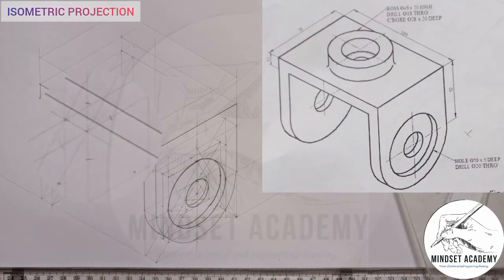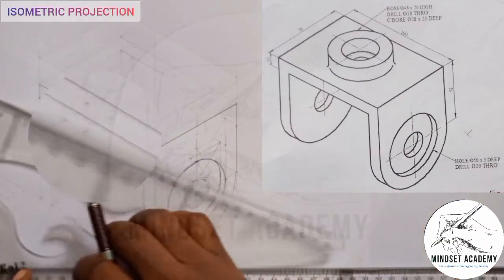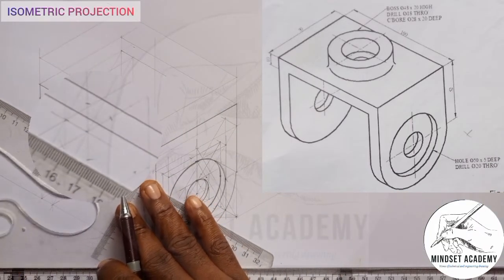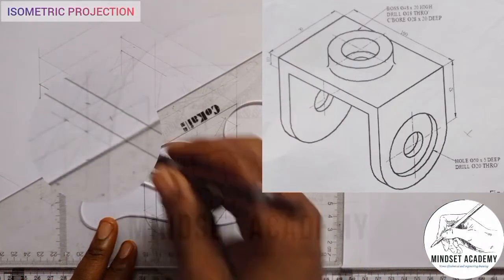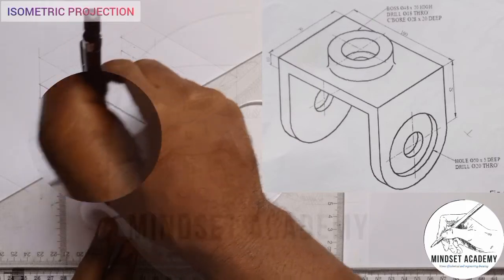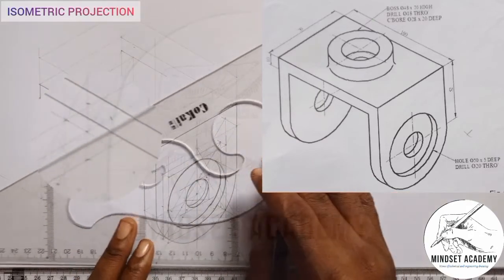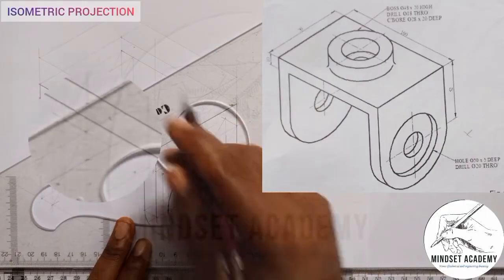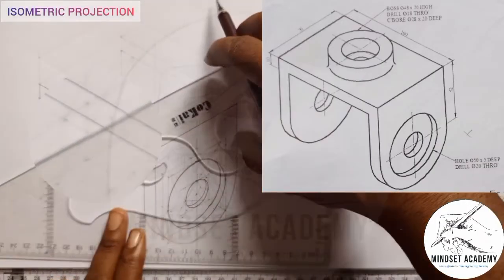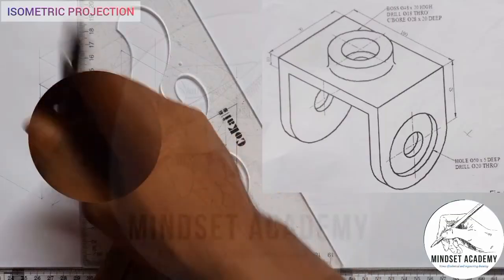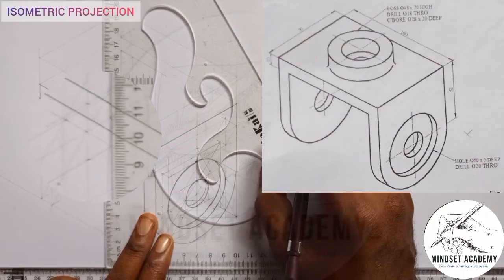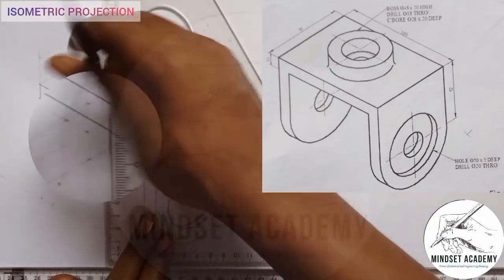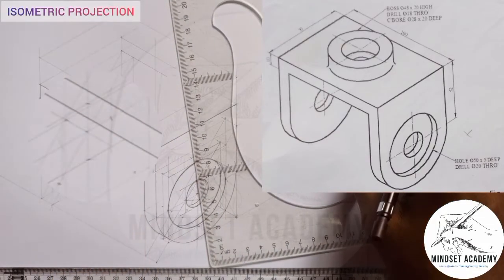So just close that up with the help of my instrument. If I do it this way, and this way, and close it up, then here too, you can see that.